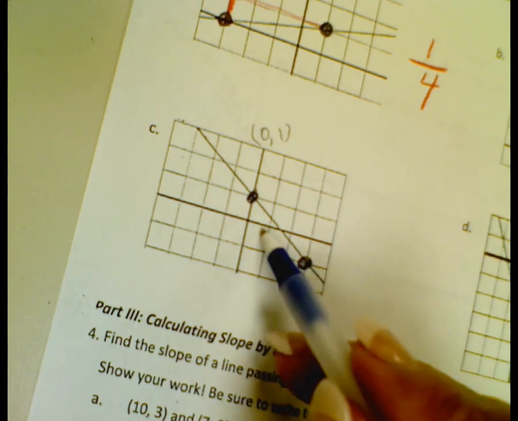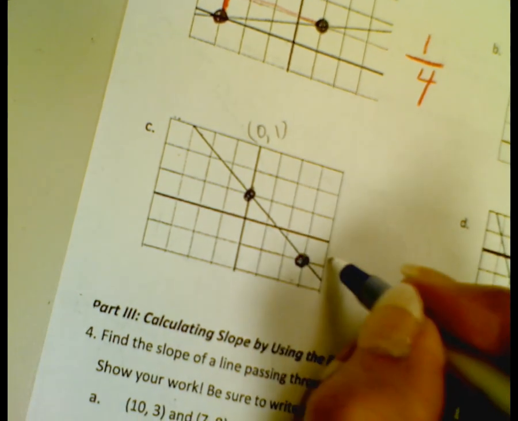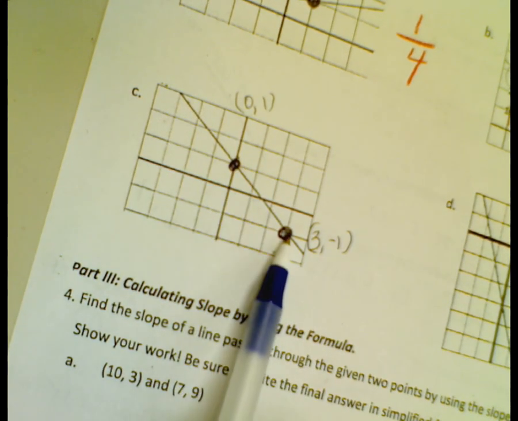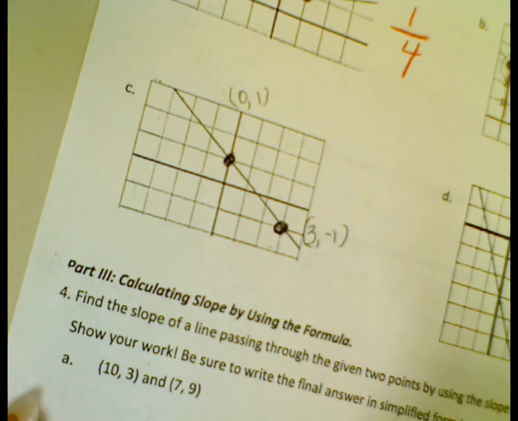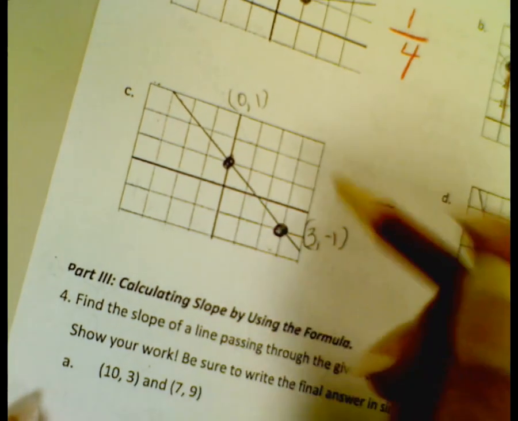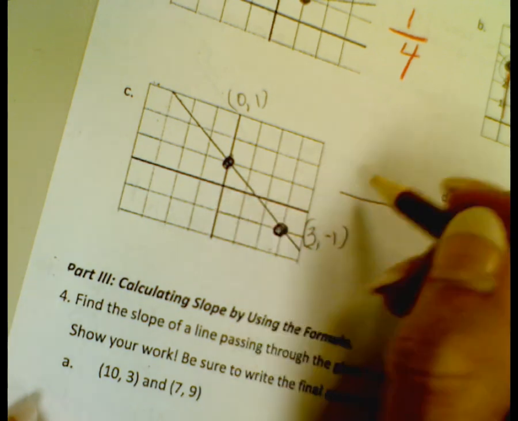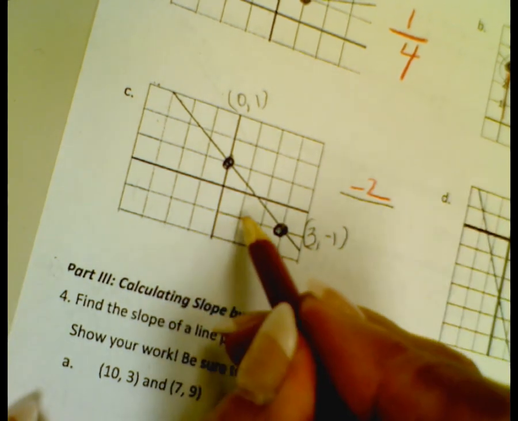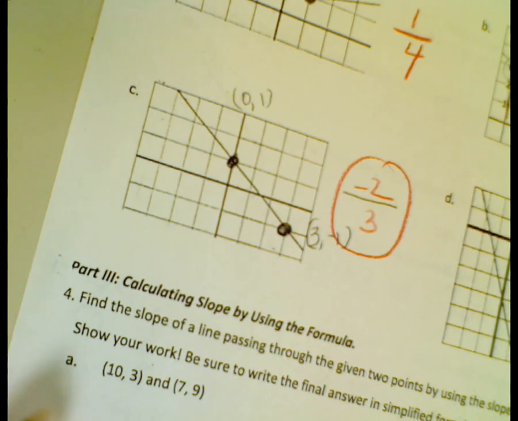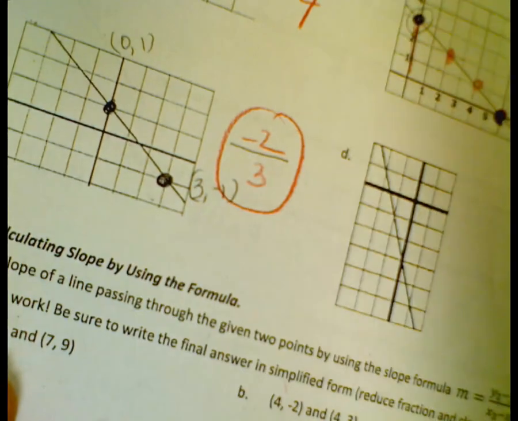Okay, this point right here looks like 1, 2, 3, down 1. It looks like 3, negative 1. I'll give you a second. Drag your applet to these 2 points, 0, 1, and then drag it to 3, negative 1, and see what your slope says on your applet. Or count. This is another negative slope. You guys see how it's going down again? So we're going to go down 1, 2. That's negative 2. And over 1, 2, 3. So your slope is negative 2/3. That's what your applet should say as well.